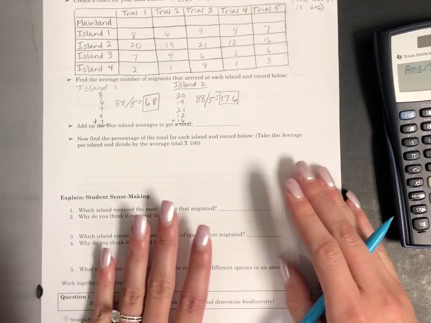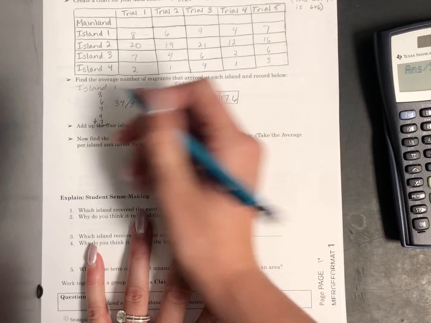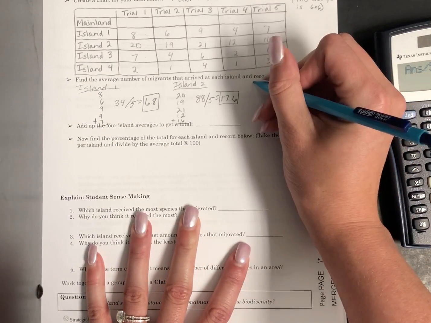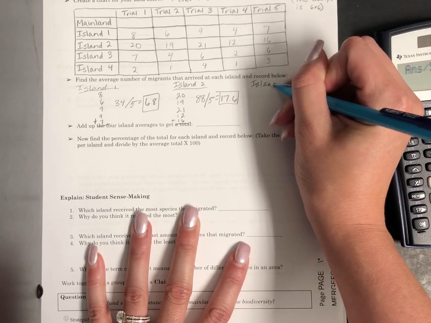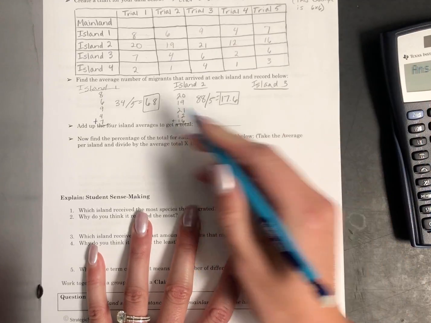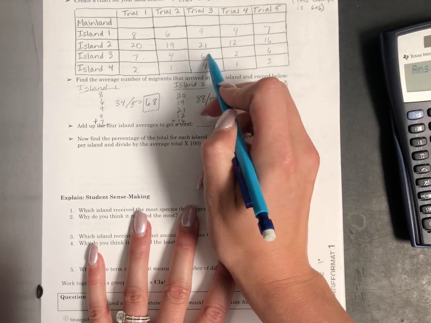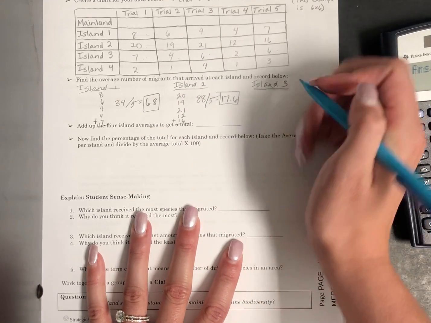I'll do one more just to make sure you understand exactly how to do this. So Island 3, to find my average, taking all of my numbers on Island 3 for each trial.